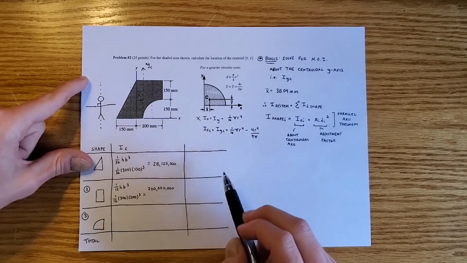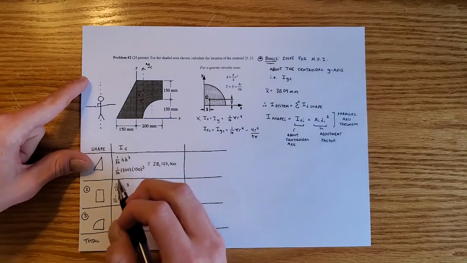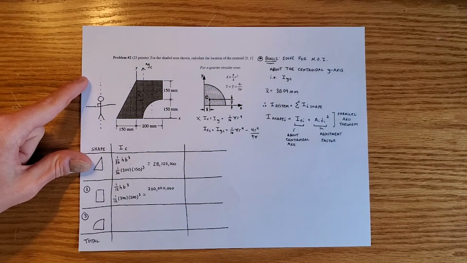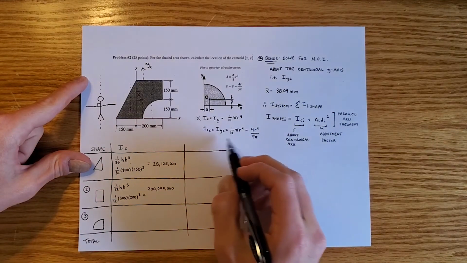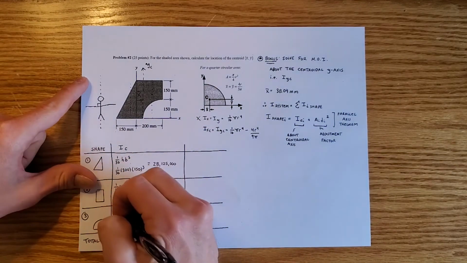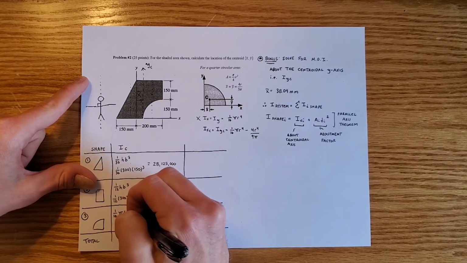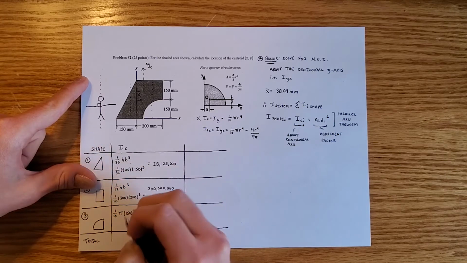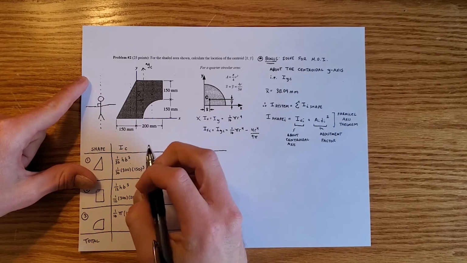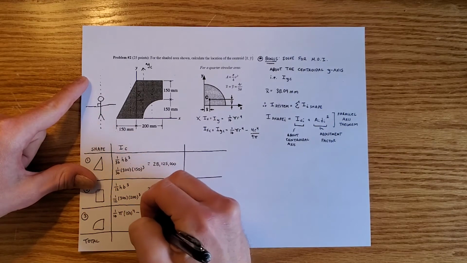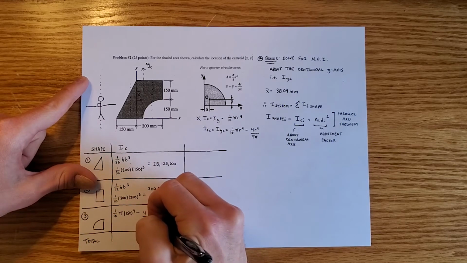So for our particular case, what we're going to do is take in our Ixc, which is the same as Iyc, which is 1/16 pi r to the fourth, which is 150 to the fourth, minus 4r to the fourth over 9 pi.